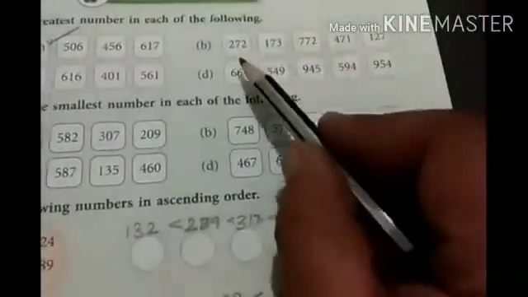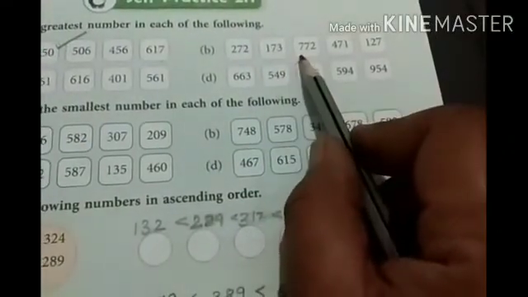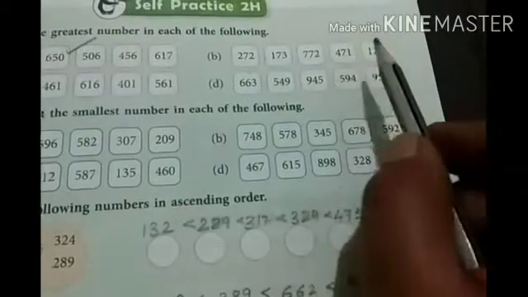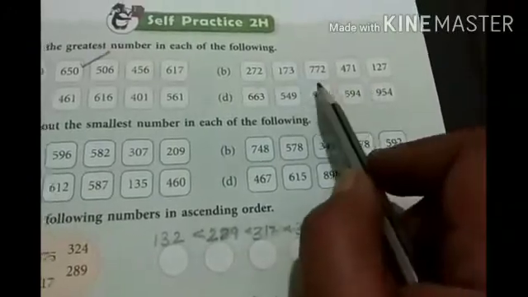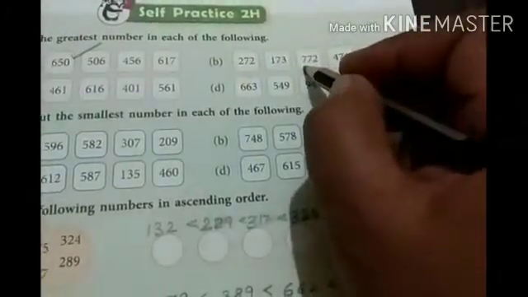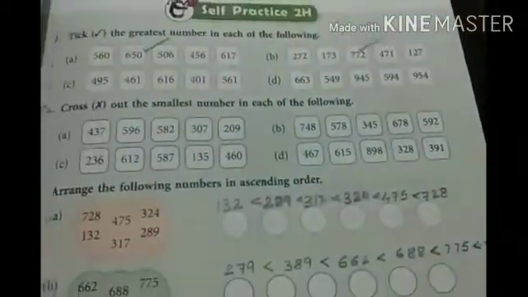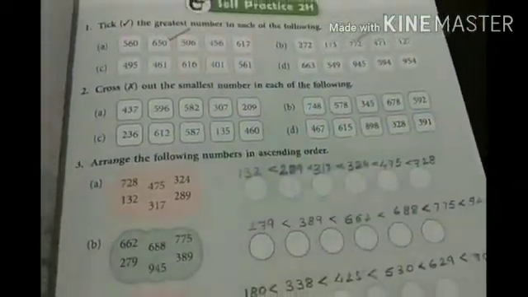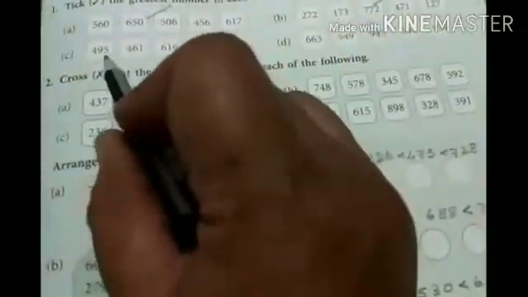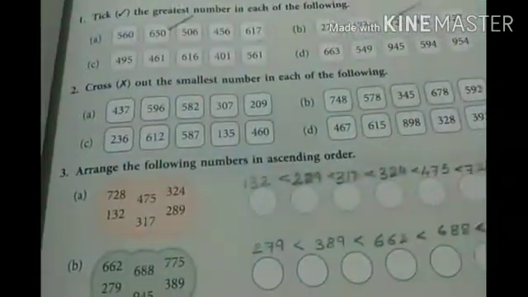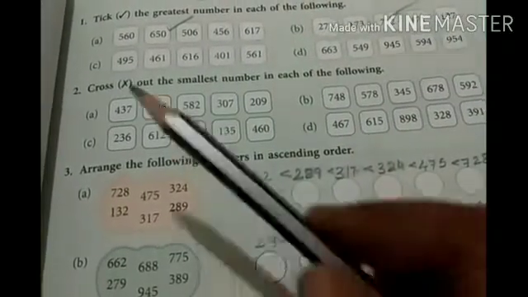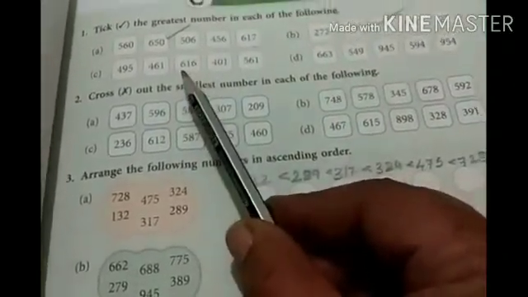Okay, see here 272, 173, 772, 471, 127. So we found that this number is having 7 and this is the greater number. Okay, see the next numbers: 495, 461, 616, 401 and 561. See, we are having only one number in which the hundreds digit is the greatest, so we can put a tick here.